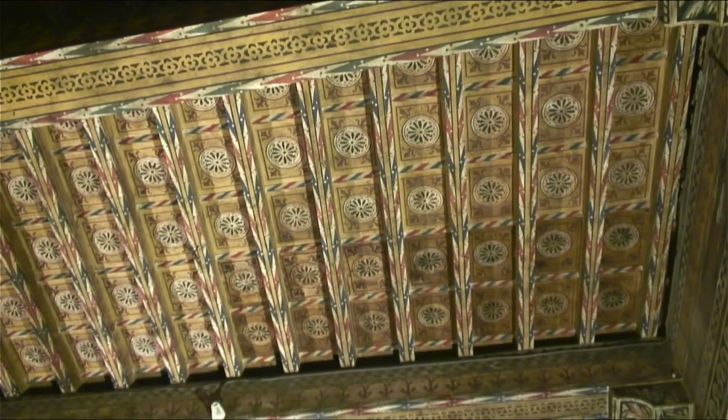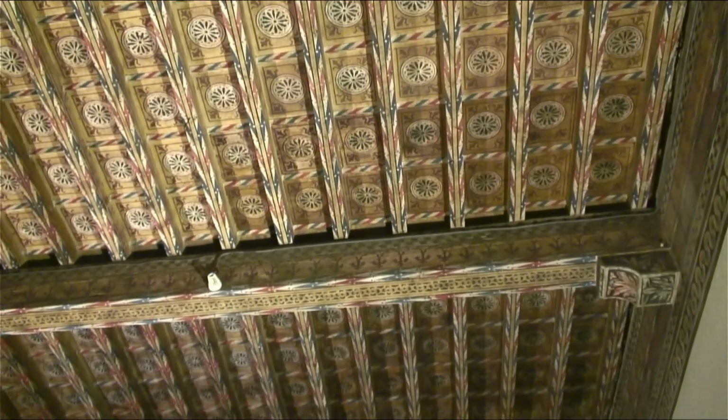This is the ceiling of one of the rooms inside of a palazzo.